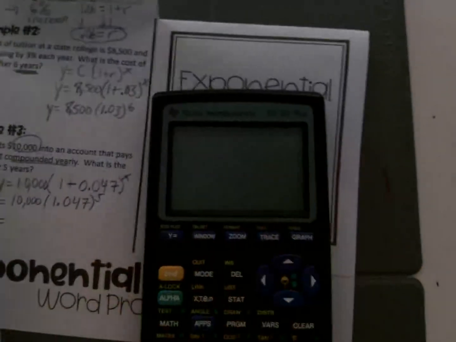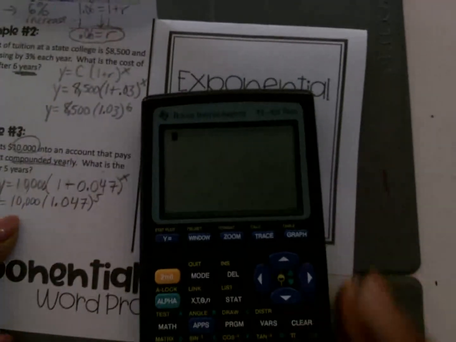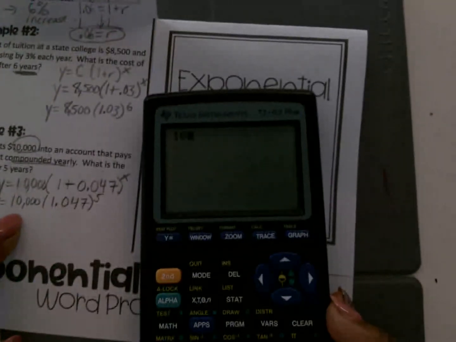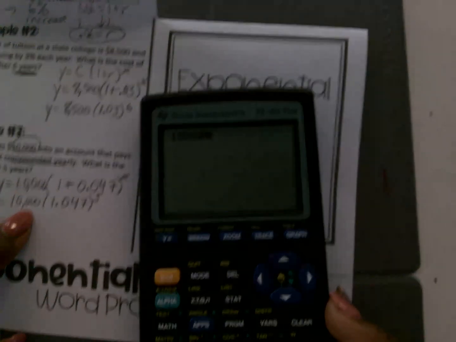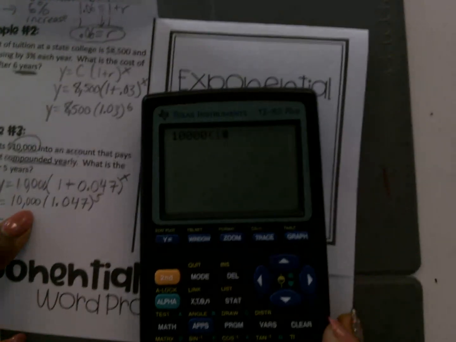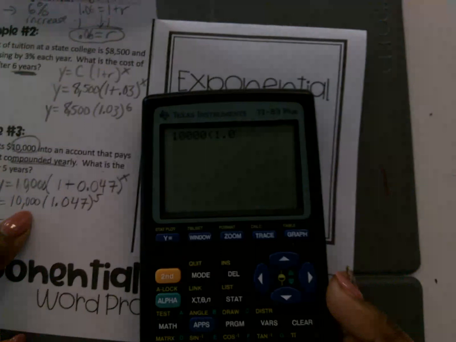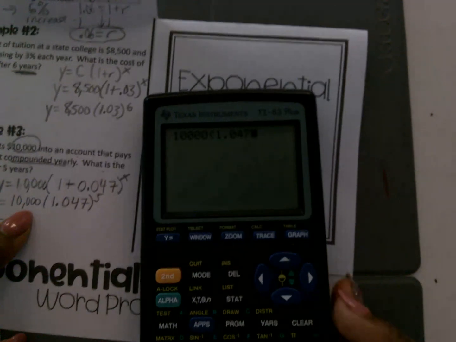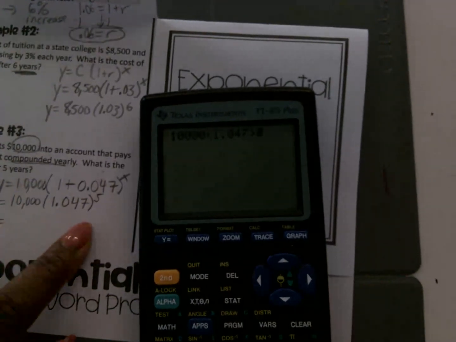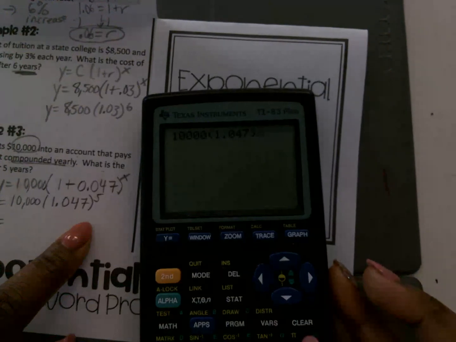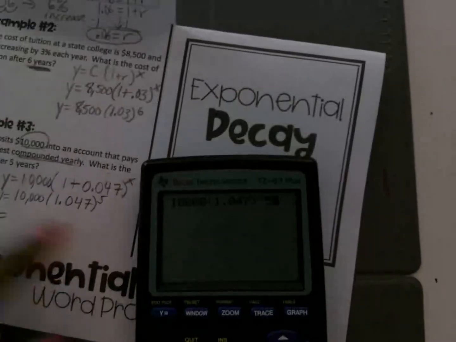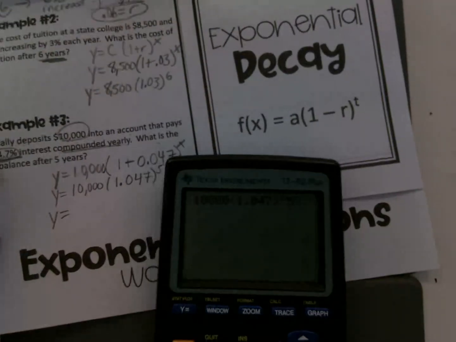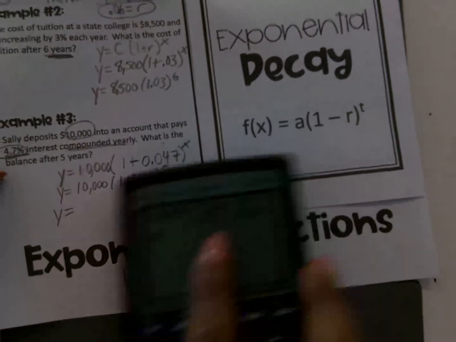So let's type this in. We have 10,000. Make sure I type in the right amount of zeros. And then we got times 1.047, and then this is the caret key, 5 years. How much money did y'all come up with here? 12,581.